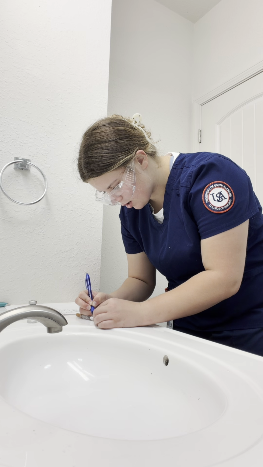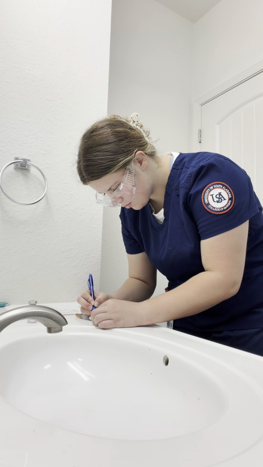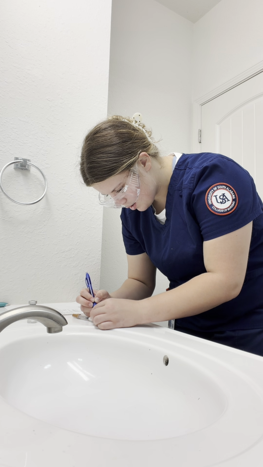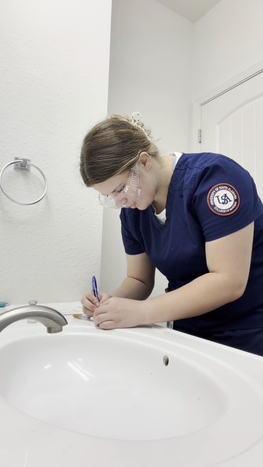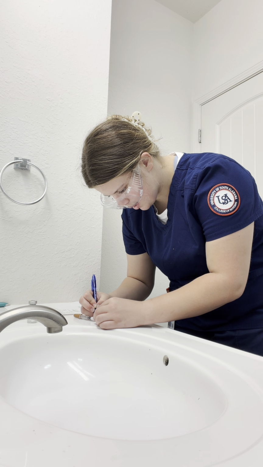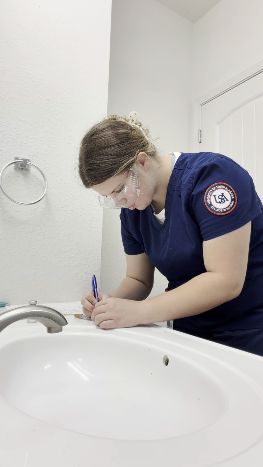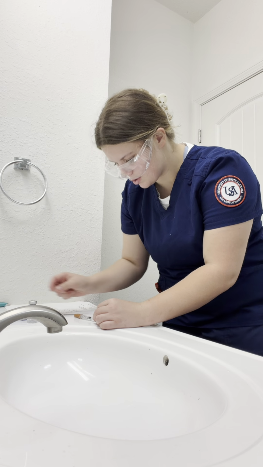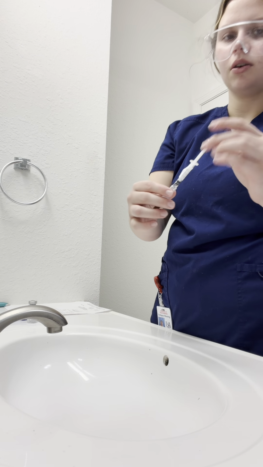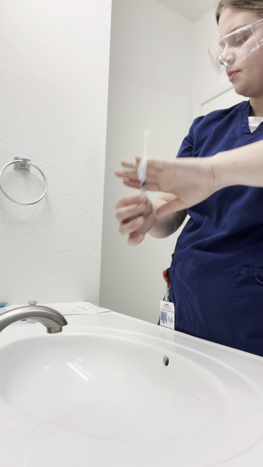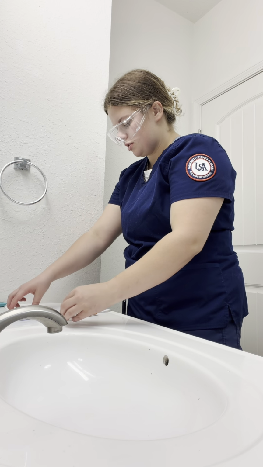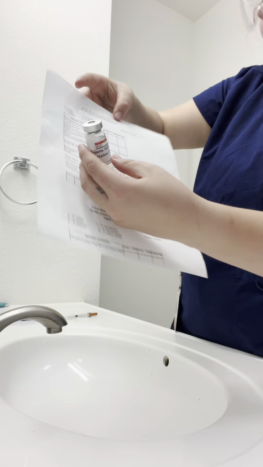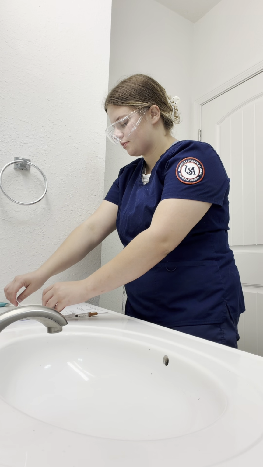So Jaguar J. Jones, this is heparin, and this is 5,000 units or 0.5 ml. You can see we have it labeled. And again, you can see that concentration of the vial compared to our MAR.